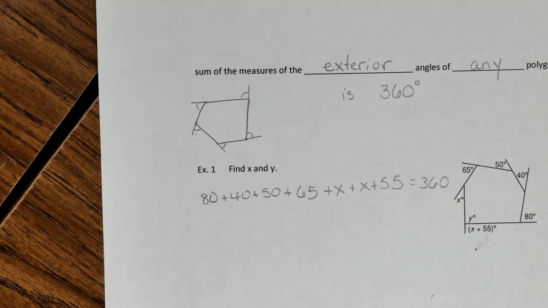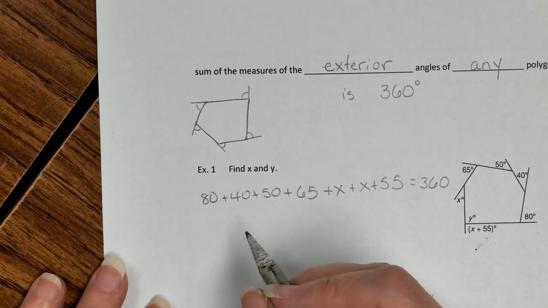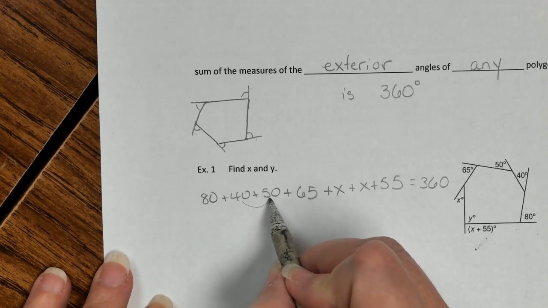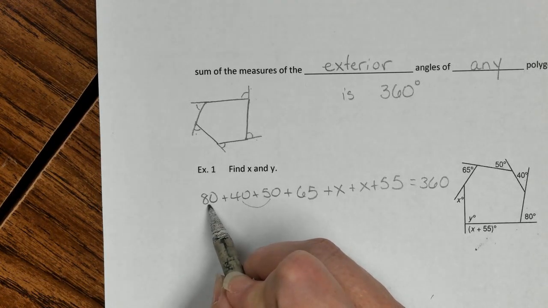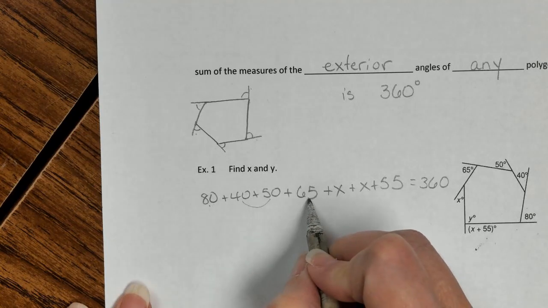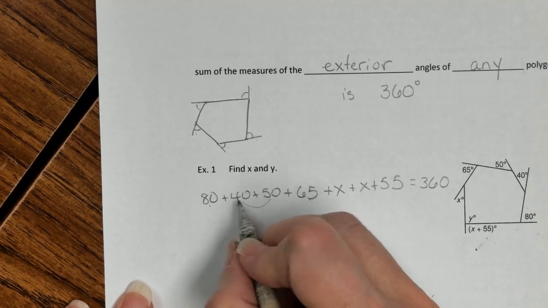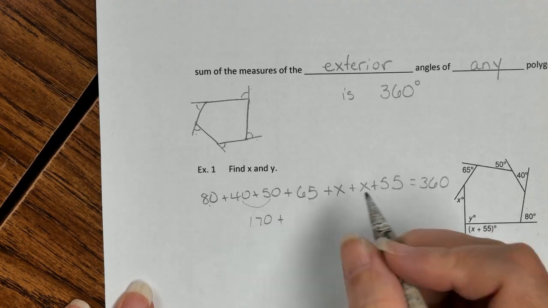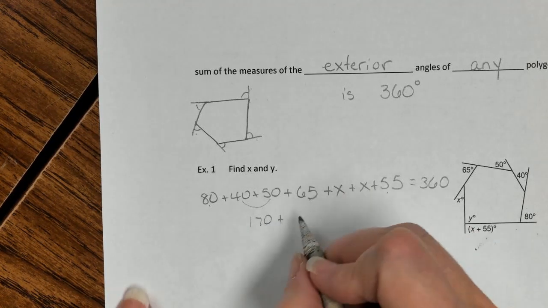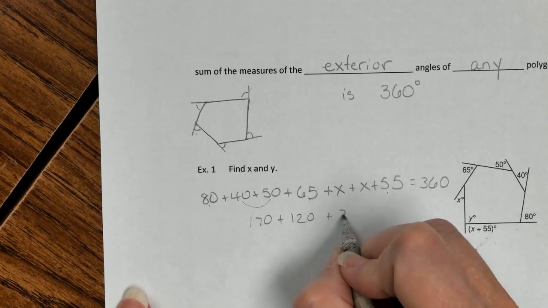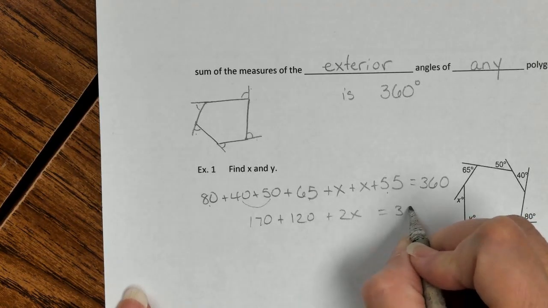So then we can solve it. Okay, so here's 90 plus another 80 is 170, plus this is 235. I'm going to start writing these down. So we have 170, let's do this, plus those two is 120, plus 2x equals 360.